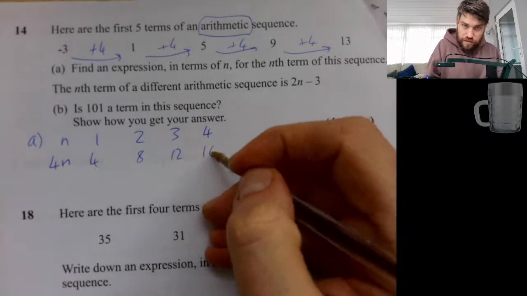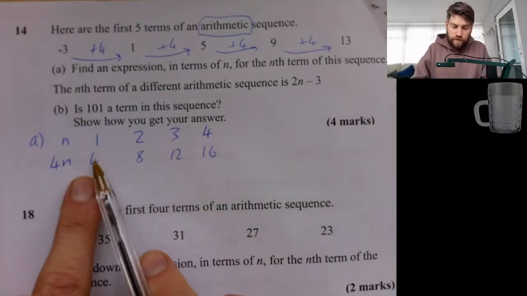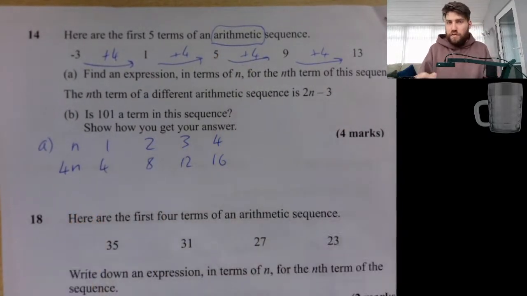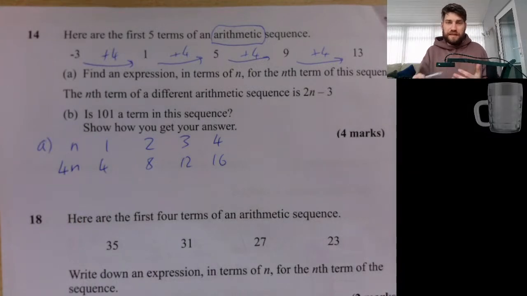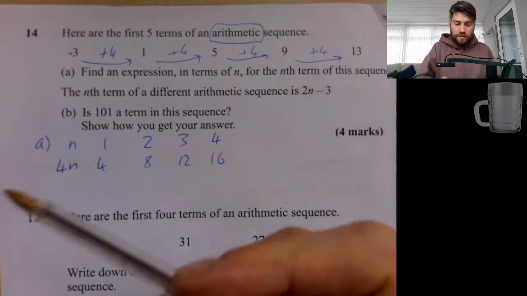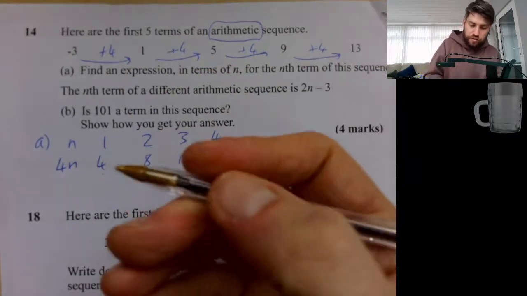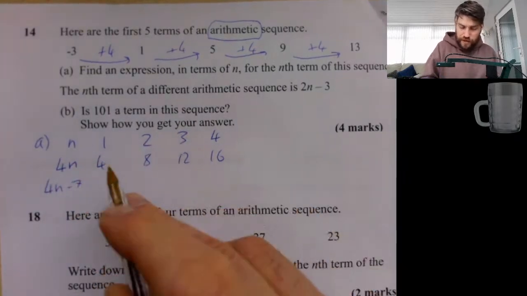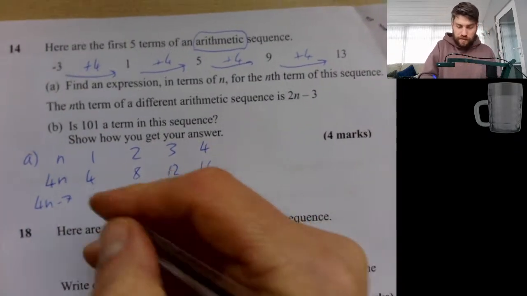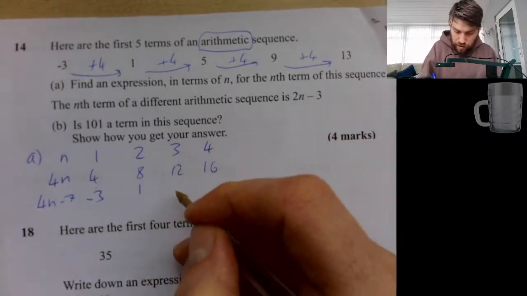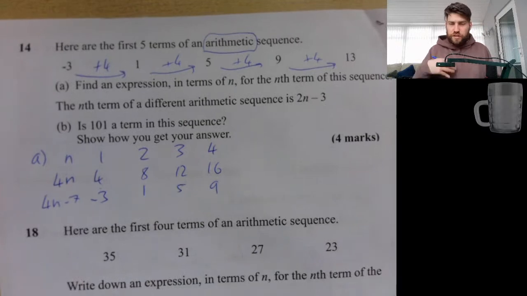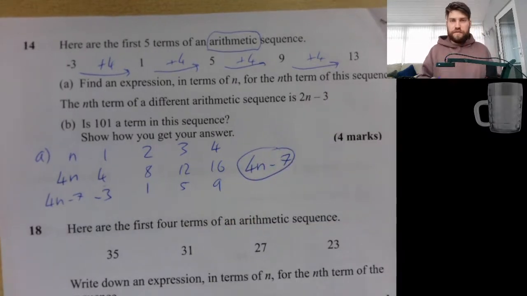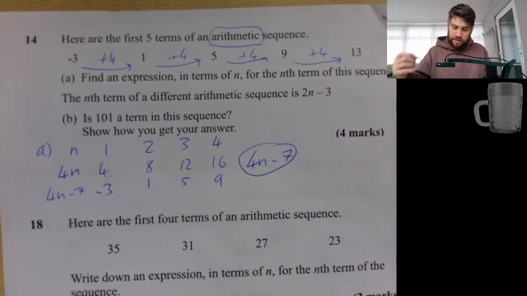4, 8, 12, 16. However, how is it going from 4 to minus 3, 8 to 1, 12 to 5? What's happening in the pattern to get to that? What's being, well, in this case, subtracted. To go from 4 to minus 3, that is actually subtracting 7. So it's 4n minus 7. It's basically the 4 times table, and then taking off 7, and that's how I'm getting minus 3, 1, 5, 9. So the rule for this pattern is 4n minus 7.